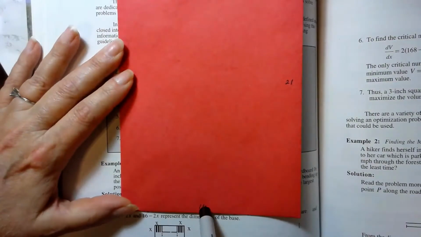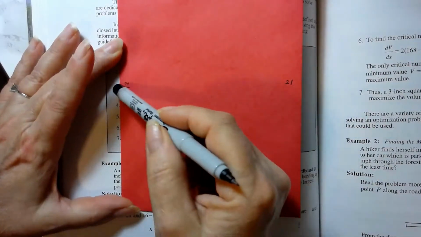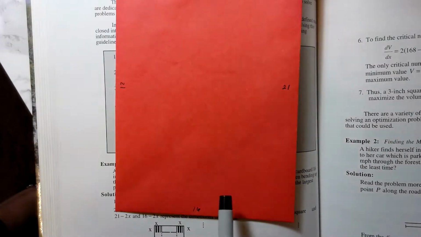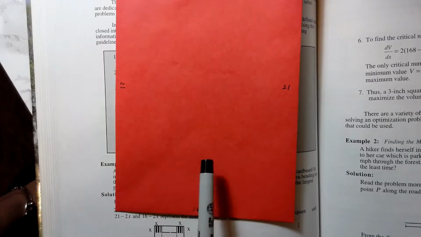Well, if I cut squares of size 8 out, what's going to happen? This is going to go away, this is going to go away, and then those two are going to go away. So I'm not going to have anything to make a box with. So what you do for the right endpoint is you find the convenient side, 16, because half of 16 is 8. And you say, hey, what if I cut squares 8 by 8? Then I'm going to have nothing left. So the maximum square I could cut and still have 0 volume is 8. So my domain here is going to go from 0 to 8.